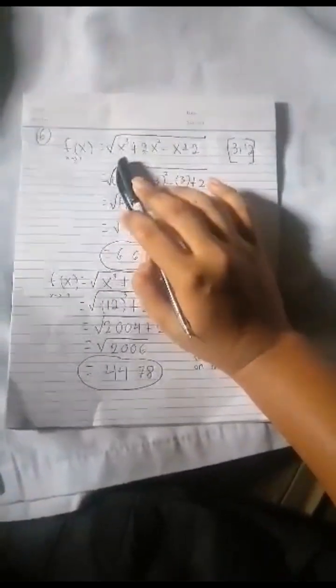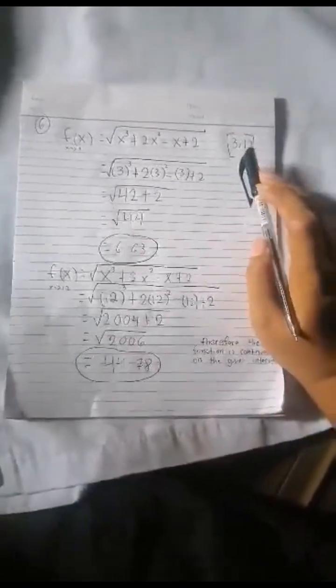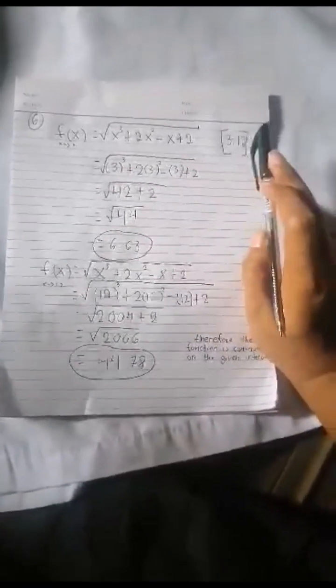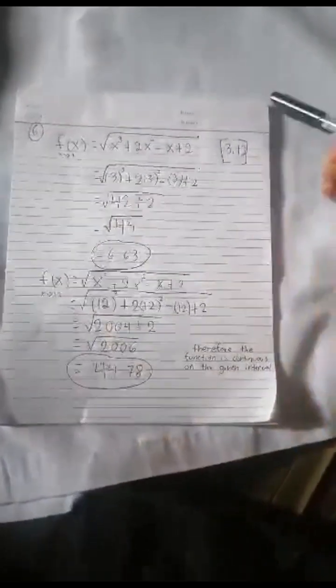Good day everyone. I'm Siron E. Espiritu and I'm going to discuss my answer to number 6. f of x is equal to the square root of x cubed plus 2x squared minus x plus 2 at the points 3 and 12, as x approaches 3.